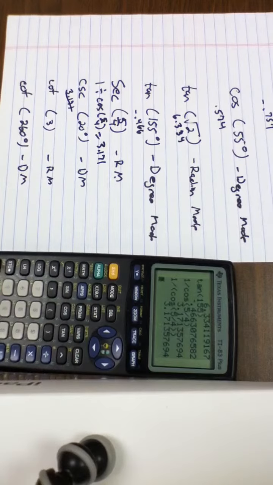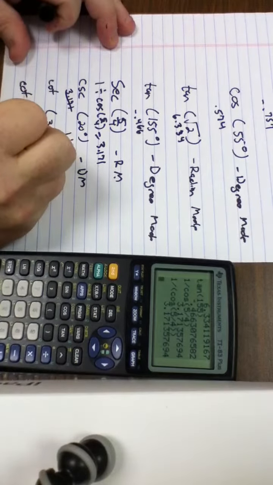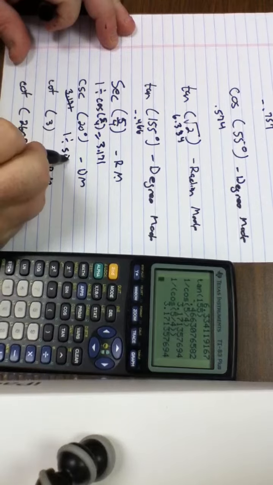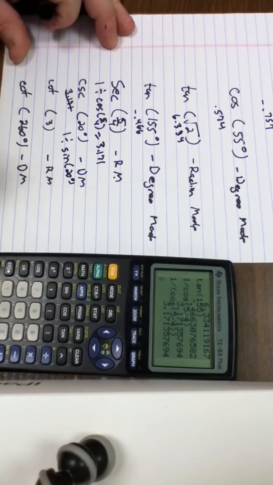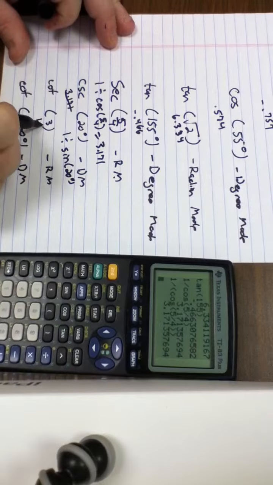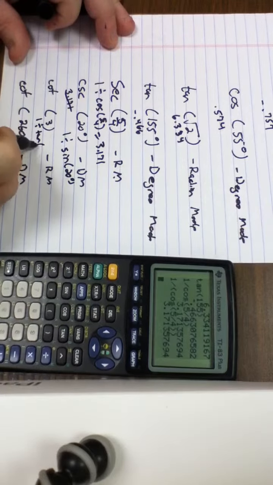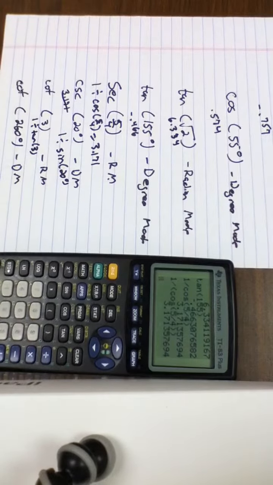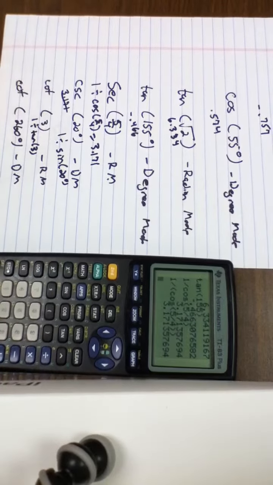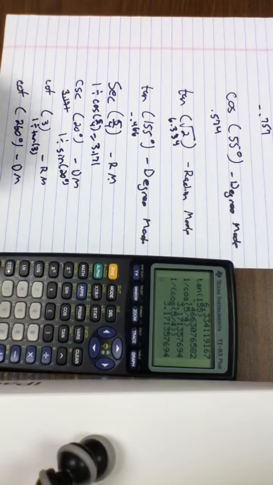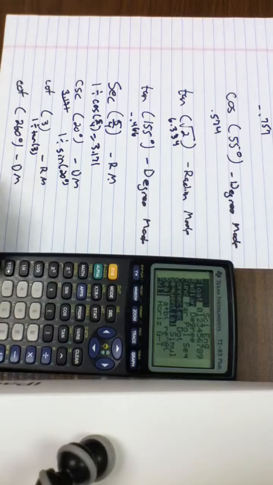Now, you can do the same thing with cosecant and cotangent. Cosecant is the reciprocal of sine. So for cosecant, I would do 1 divided by, not cosine, but sine, in this case of 20 degrees. Cotangent would be 1 divided by tangent of 3, being the reciprocals. Now, again, you have to pay attention to your mode. Here, 20 degrees is in degree mode. So we have to make sure we're in degree mode in our calculator.